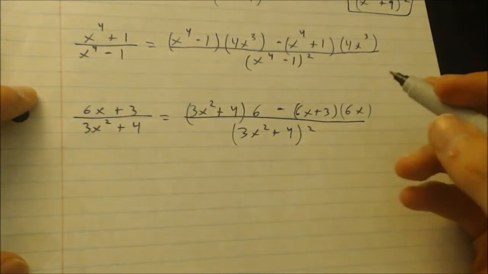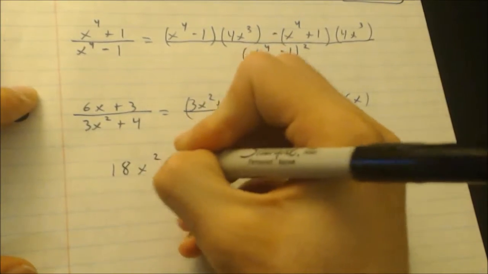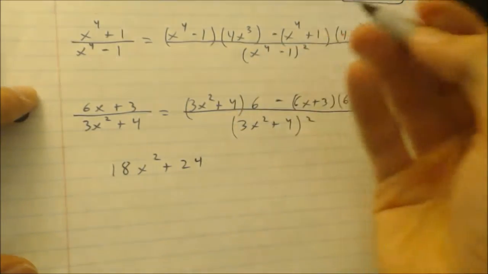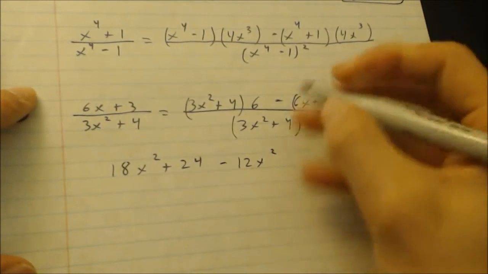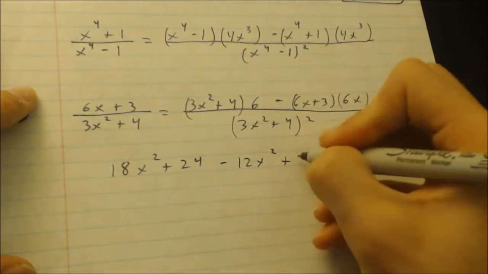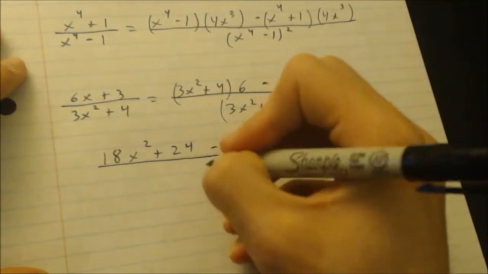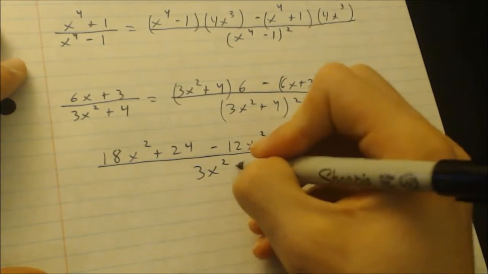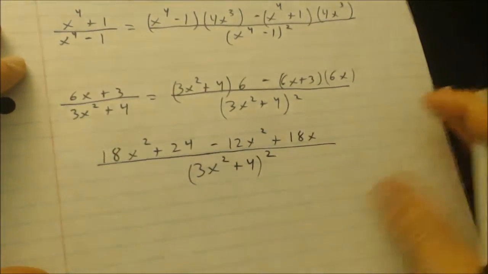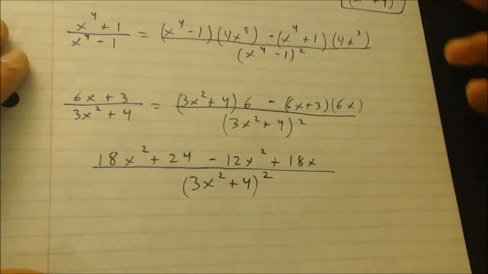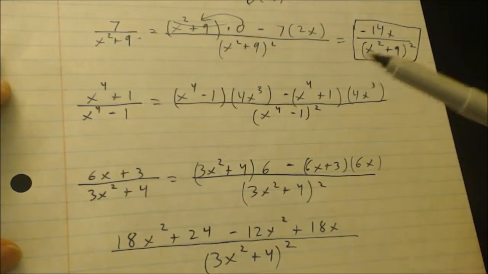Let's see, we can probably simplify this down to, looks like it's going to be 18x squared plus 24 minus, let's see, 12x squared plus 18x, all over 3x squared plus 4, all squared. So that's it for the quotient rule for these simple problems here.